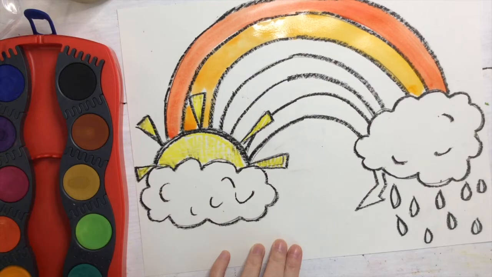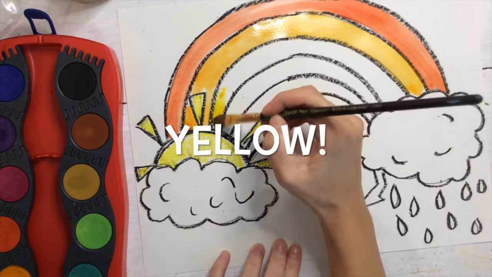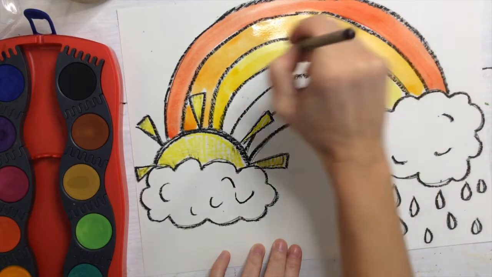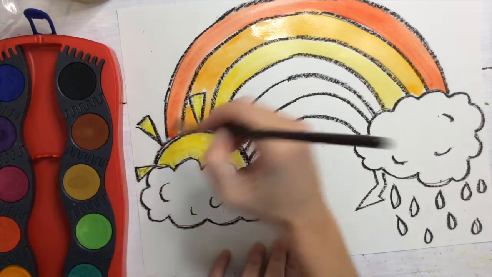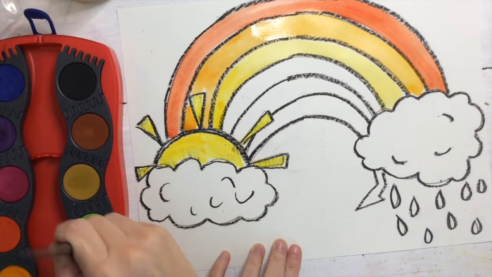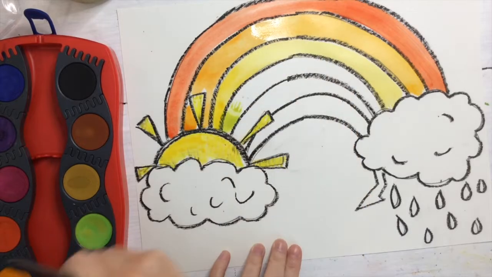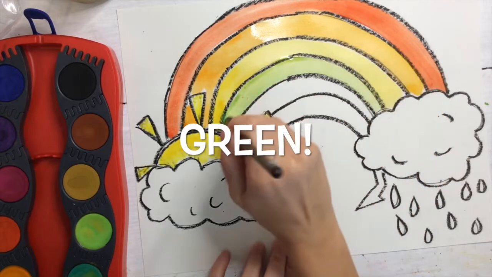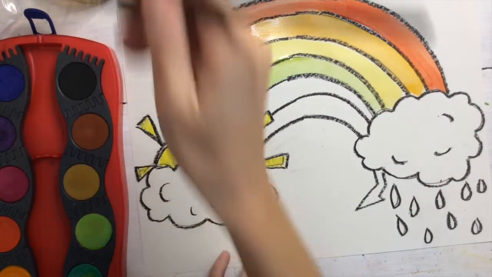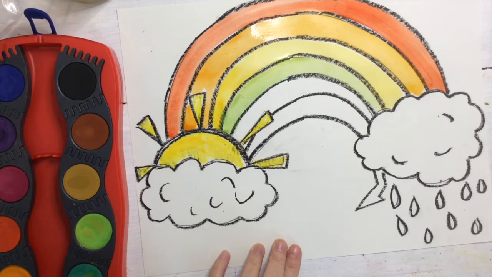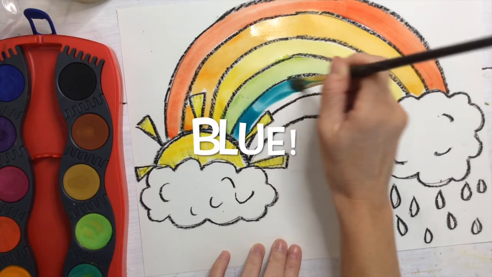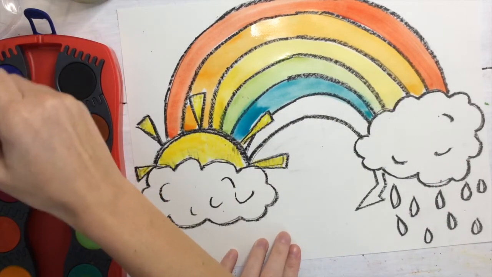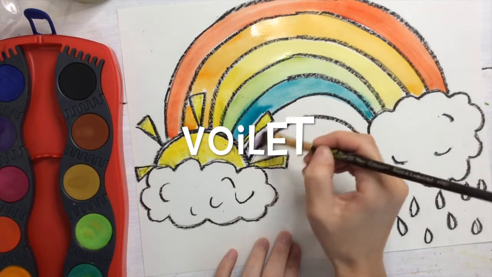After we finish orange, yellow is gonna come next. Yellow will be the Y in Roy G. Biv. The G in Roy G. Biv is going to stand for green, so green will be our next color. So we have red, orange, yellow, and now we have green. After green, we have blue. Finally, we have violet. Violet is another word for purple.